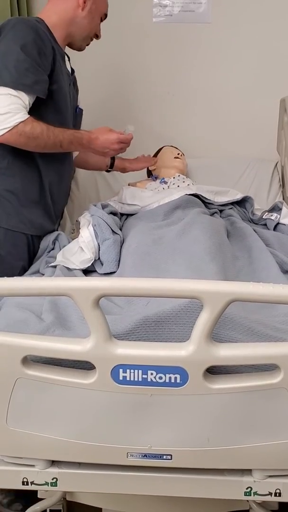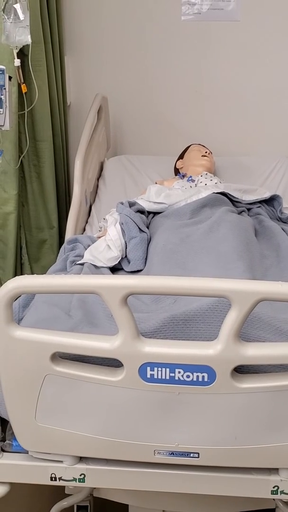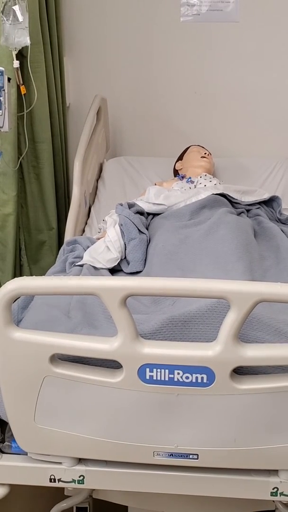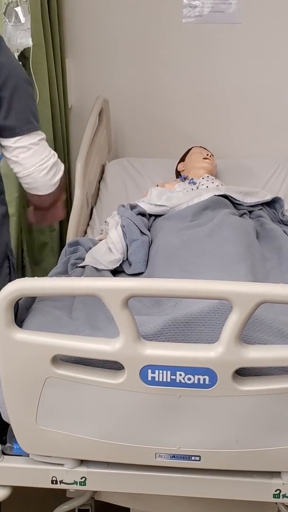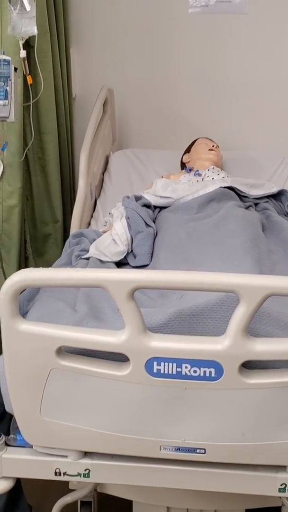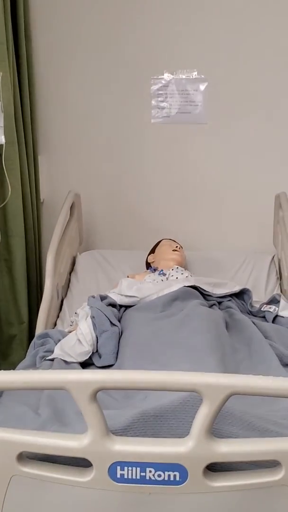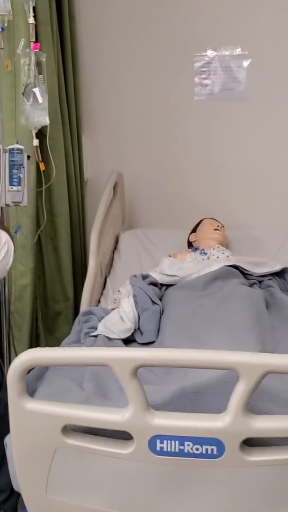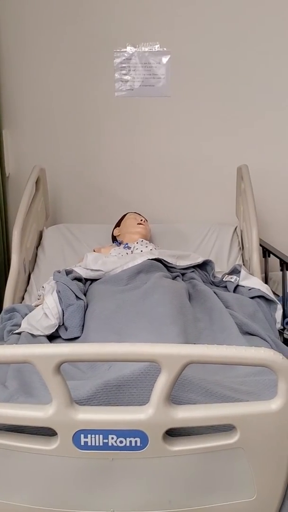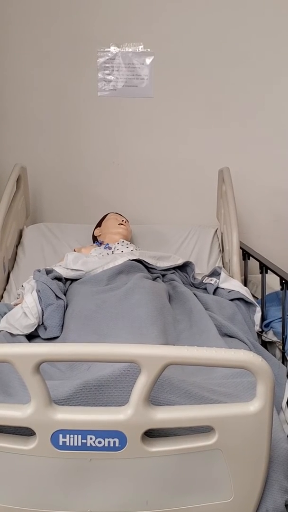Okay, so once I have that, I'll throw this in a sharps container. That was within my reach. My patient's bed is elevated, but it's not out of my field of vision. And so once I have patency in her central line, I can spike this bag. What do you want to do first?